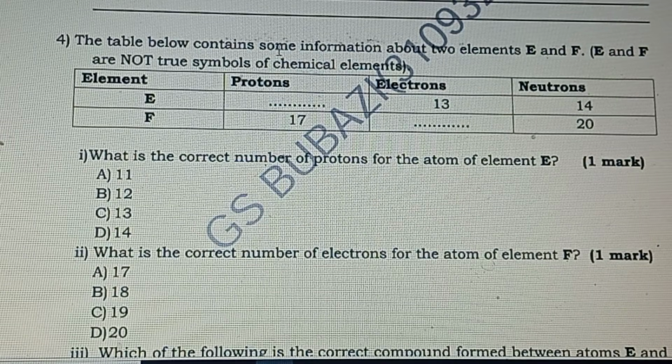The table below contains some information about two elements, E and F. E and F are not true symbols of chemical elements. We have element E and F. We have proton, electron, and neutron. I, what is the correct number of protons for the atom of element E?